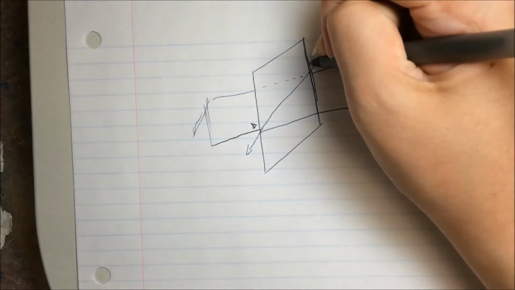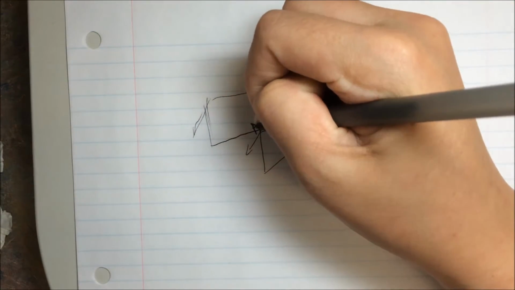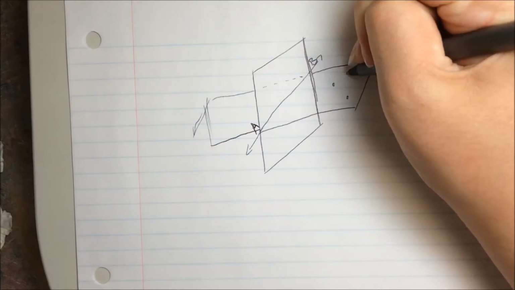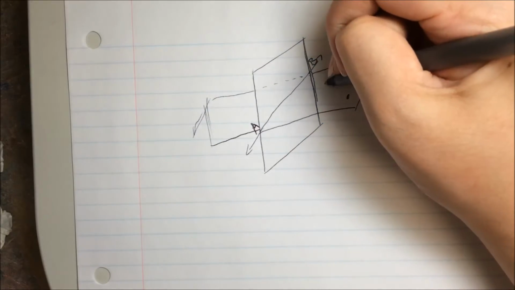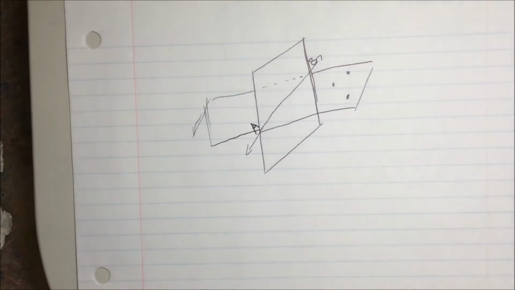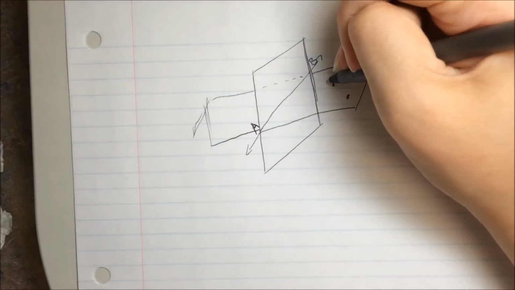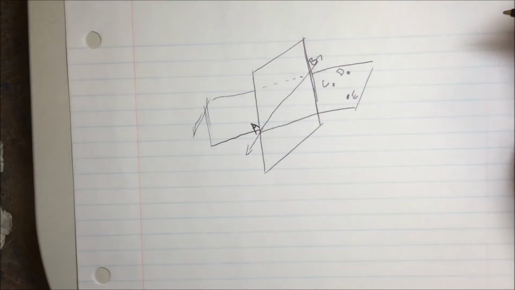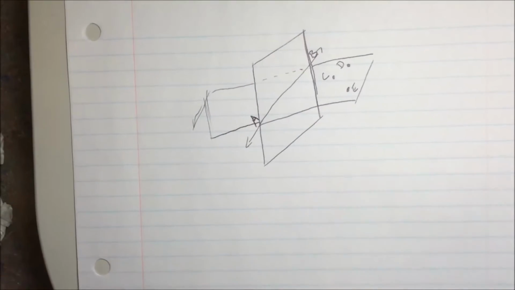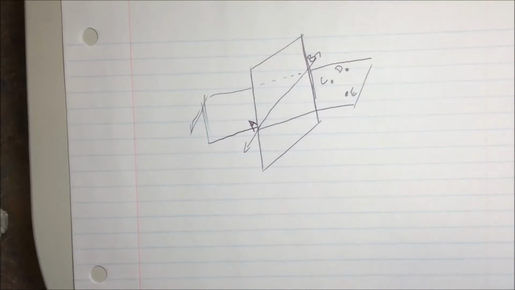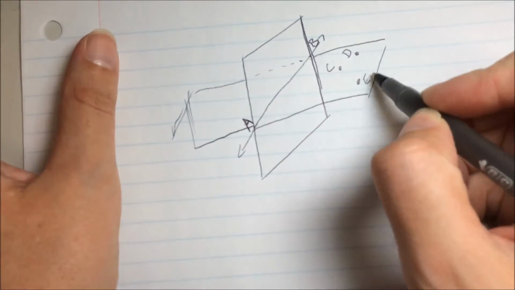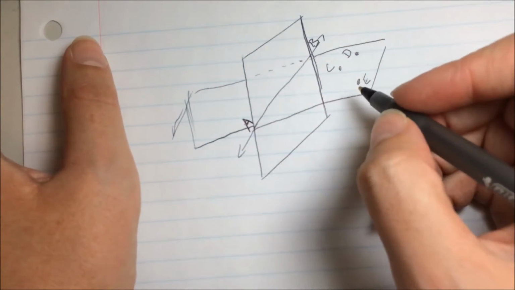A, B. So a plane is a flat surface that extends infinitely, right? It's a wall that goes on forever. Points on the plane, maybe like C, D, E here. Make sure I'm still on my picture. Okay, they're coplanar. They're on the same plane. All right. C, D, and E are coplanar because they are on the same plane.